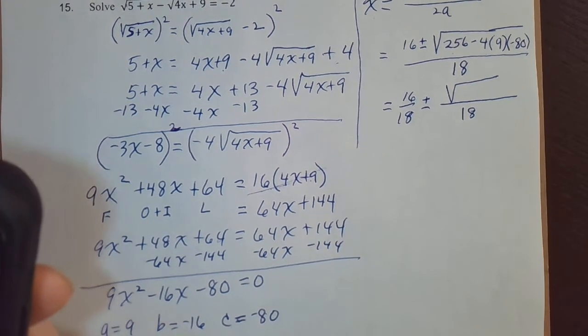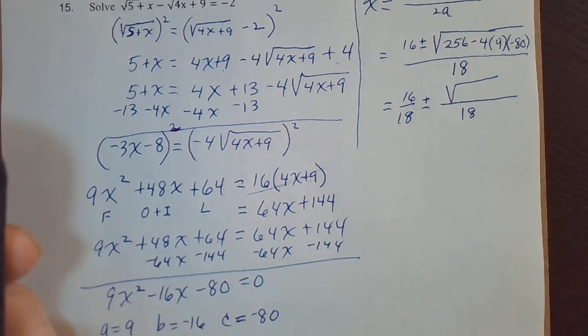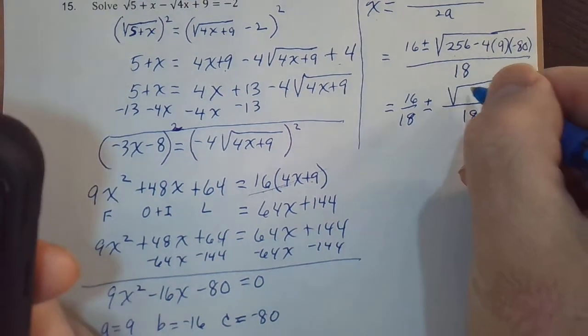Wait, let me make sure I did that right. 36 is 9 times 4 times 80, plus, I think I did subtraction last time, plus 256. That would be 3136.